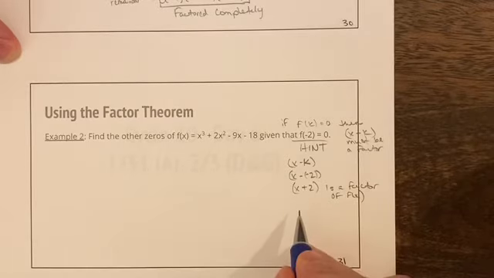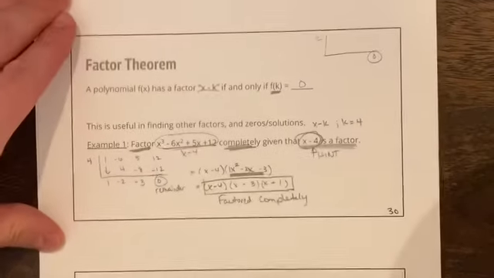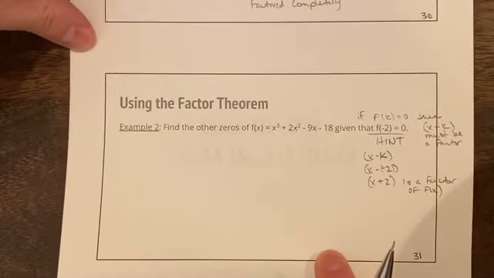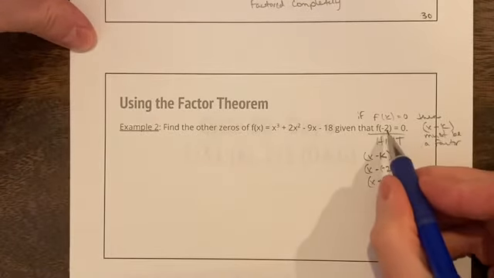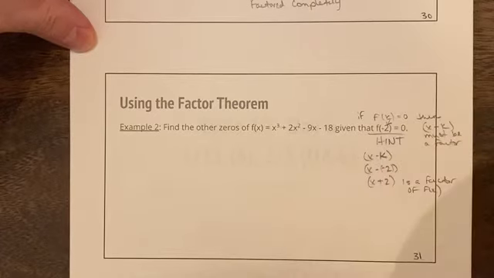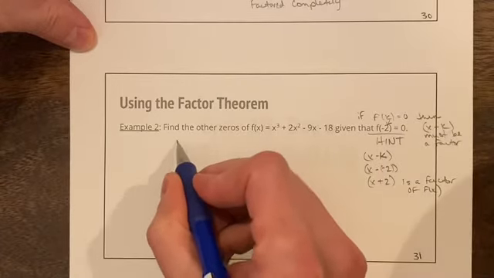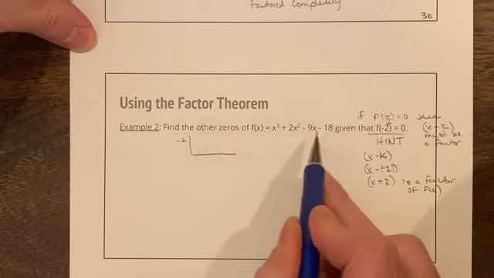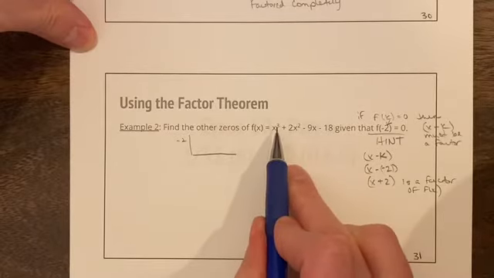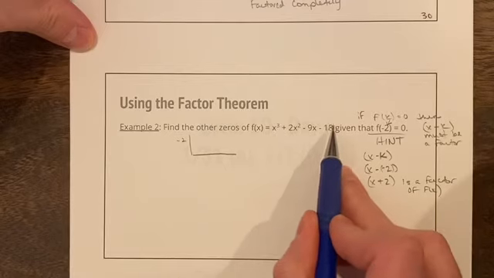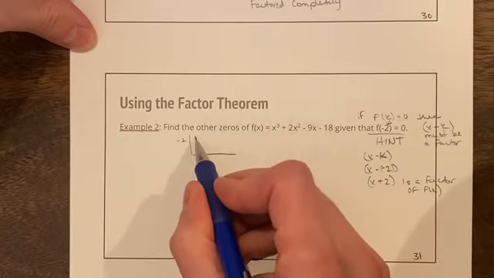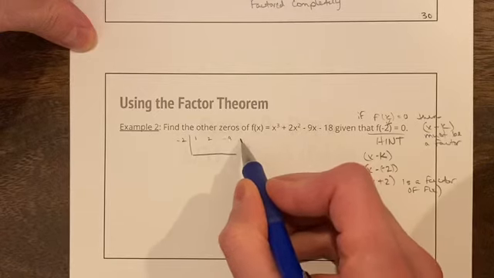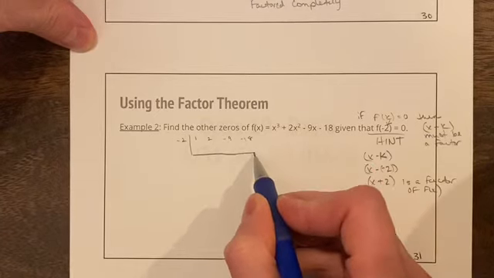We're going to now use that information the same way we did in the previous problem, right? So our k value is going to be -2, remember, right? Our k value has to be -2. So that's the number we're going to write first, -2. Then we're going to write our coefficients, check for placeholders. So our degree is 3, 2, 1, 0. So we don't need any placeholders. 1, 2, -9, -18 are all of our coefficients.